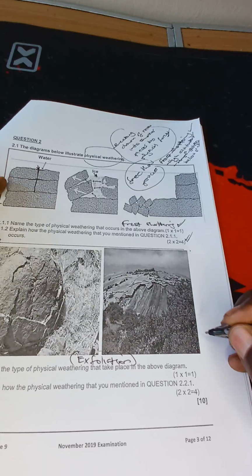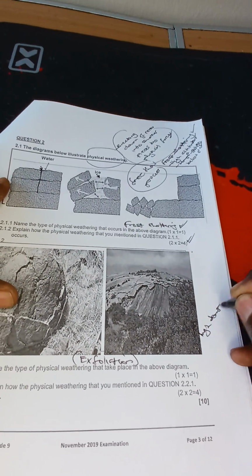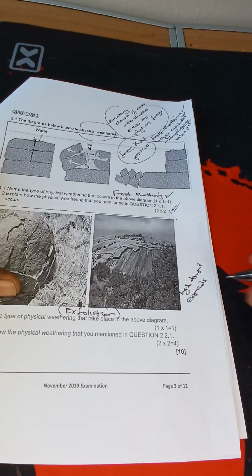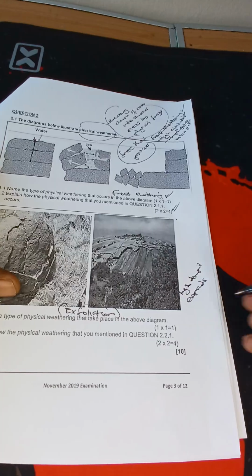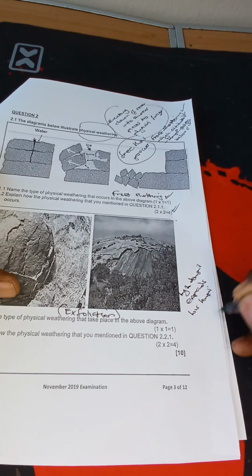Okay, so since we are talking about a solid rock, this rock is subjected to high temperatures during the day. So with higher temperatures, what happens? It expands. Then during the night, obviously, we are saying the low temperatures, what does it do?